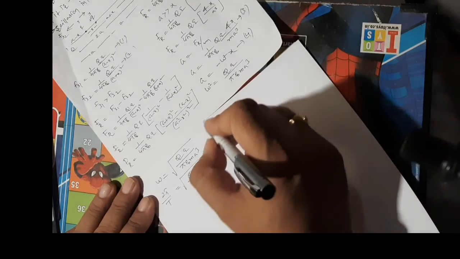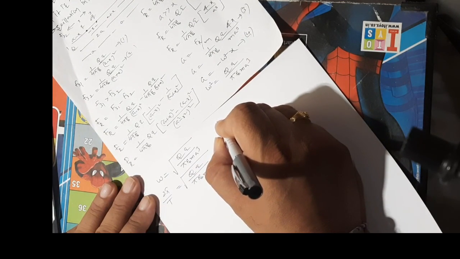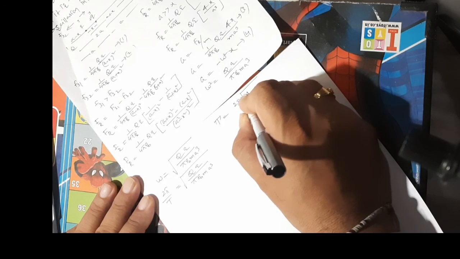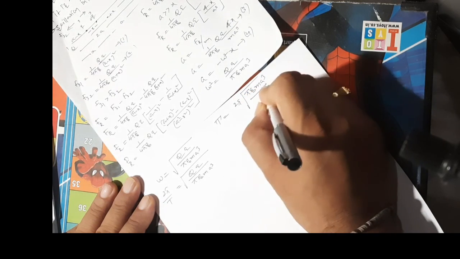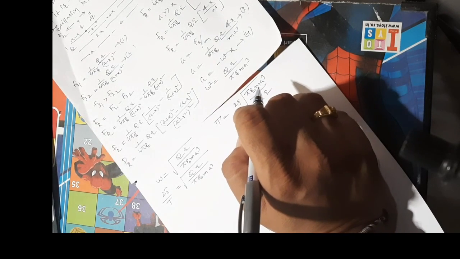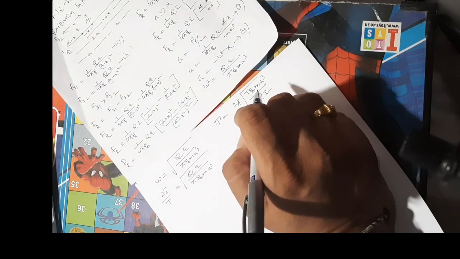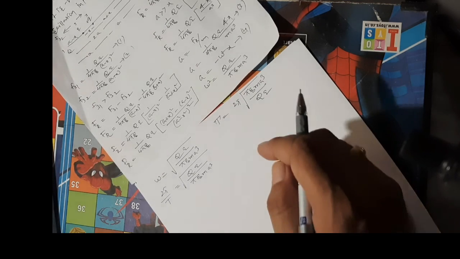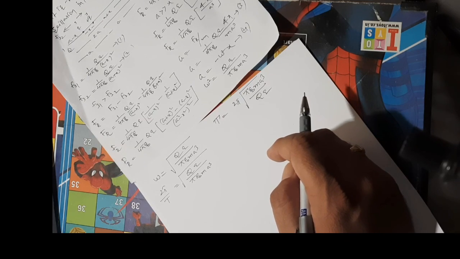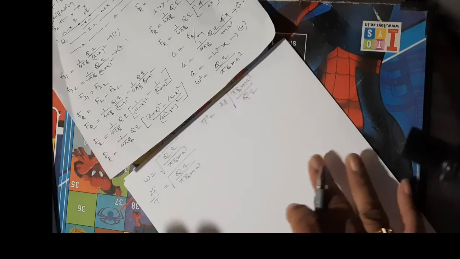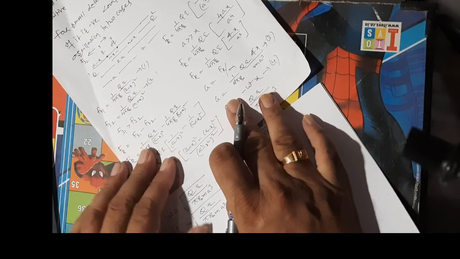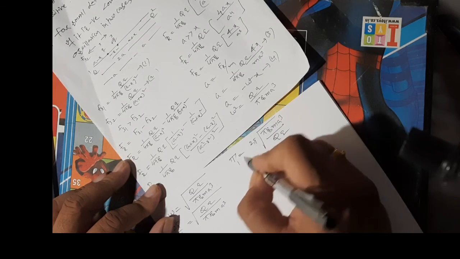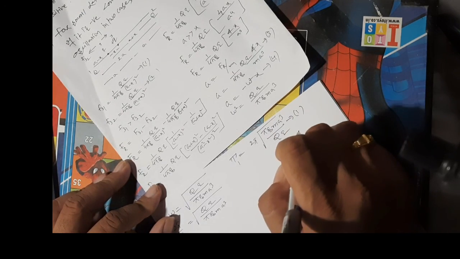Now T is equal to what we get? T is equal to 2 pi square root of pi epsilon naught m a cube divided by capital Q into small q. This is the expression for the time period of a charged particle when it is displaced along the axis. This is the time period T1. Put this equation as 1.